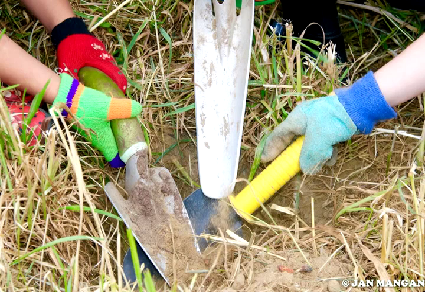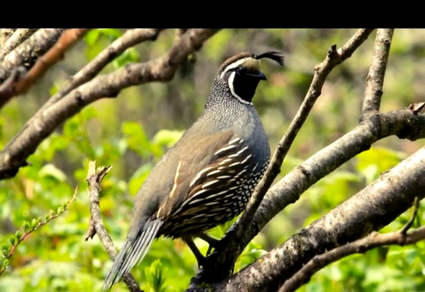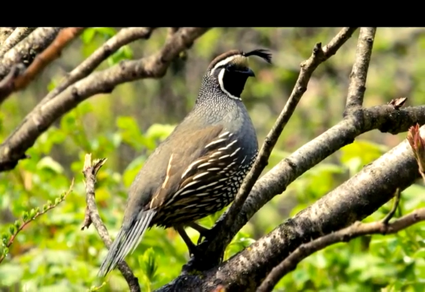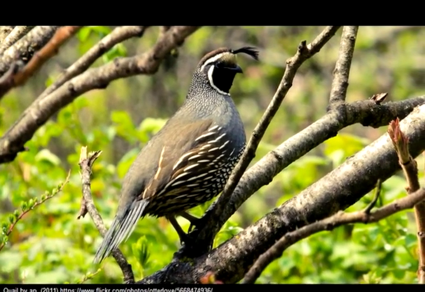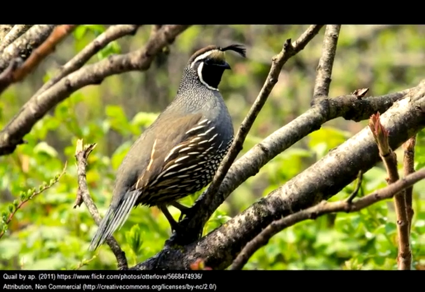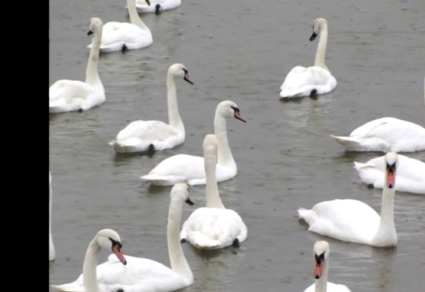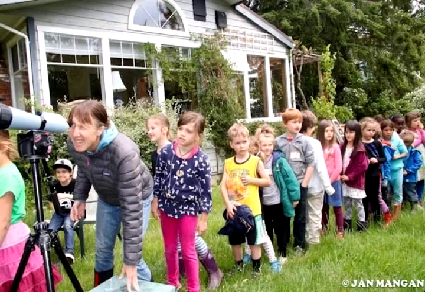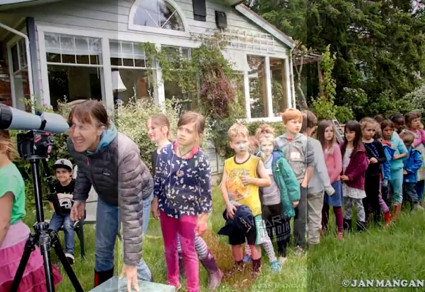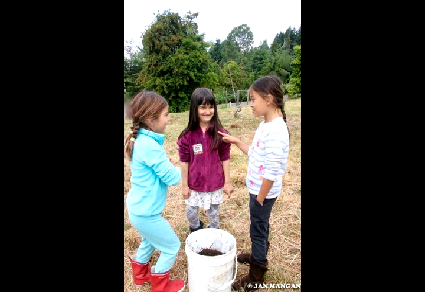We can all help the earth by planting trees. One day, a bunch of quail and swans gathered to plant trees and protect the earth. No, not these swans and quail. These swans and quail. The swans and quail of the Salt Spring Center School participated in an Earth Guardians Salt Spring Island event to learn about the carbon cycle and take action to help protect the earth.